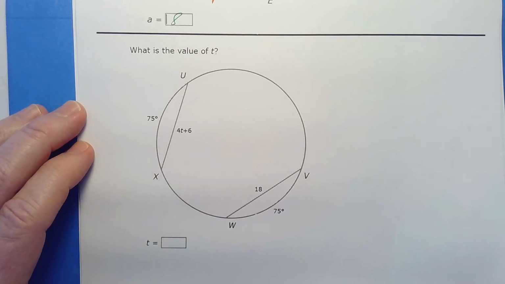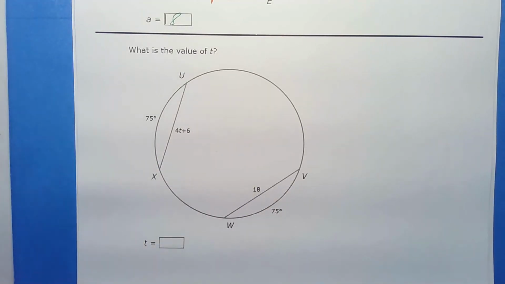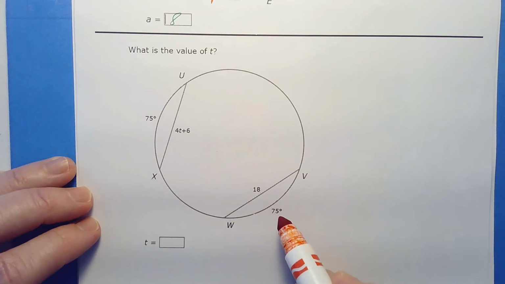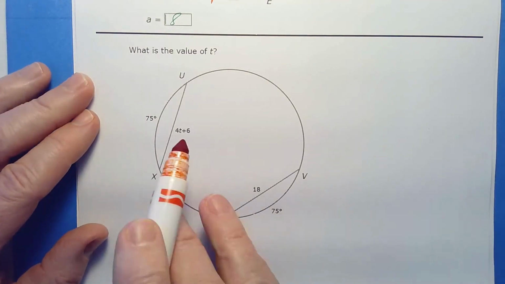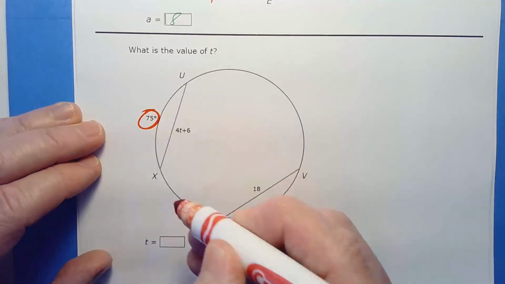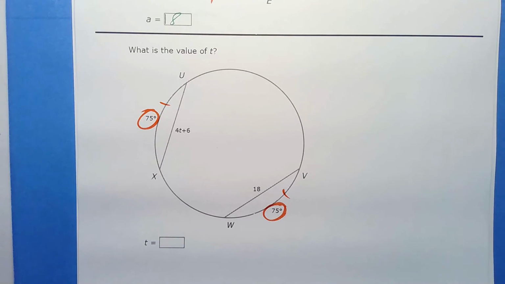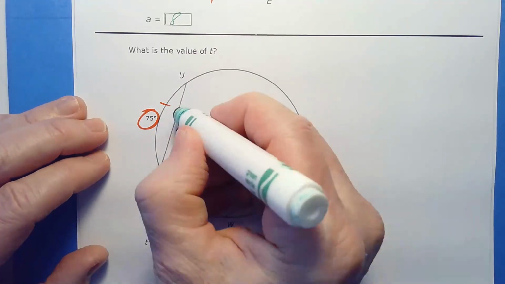This one is a little trickier. This time we've got 75 as numbers. Be careful with these. Don't get bogged down in the numbers when all they're really telling you is that they're congruent. I'm not going to use 75 to calculate. I just need to know, oh look, 75, 75, therefore congruent. I'm not calculating anything with those. Now I can jump down here. It's therefore, oh look, congruent.